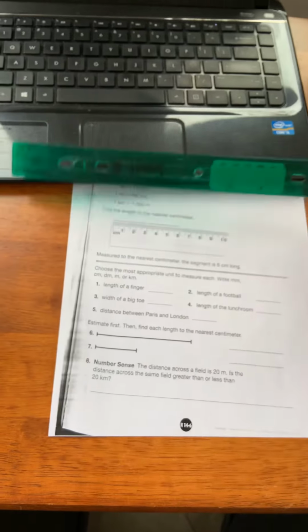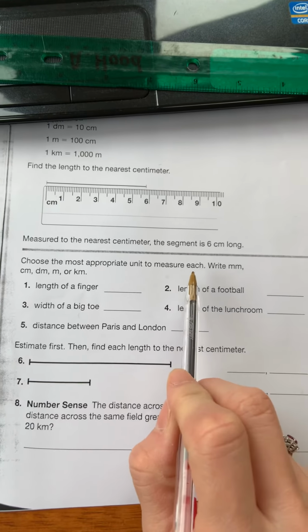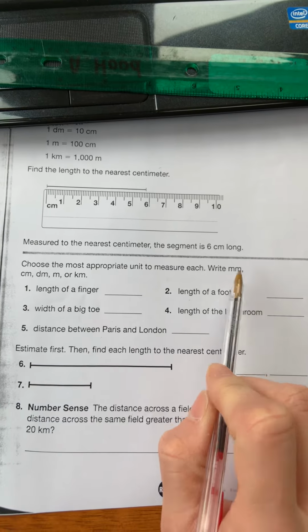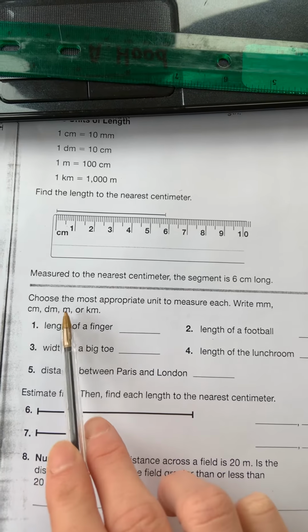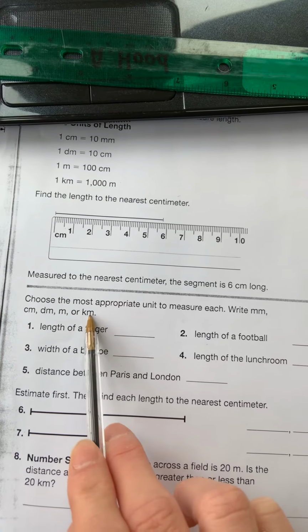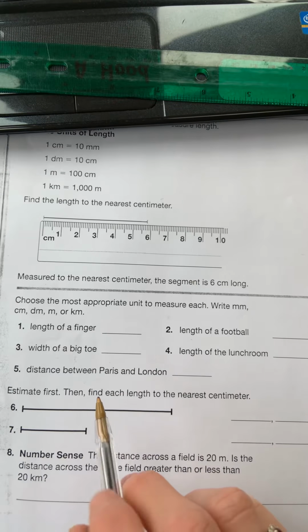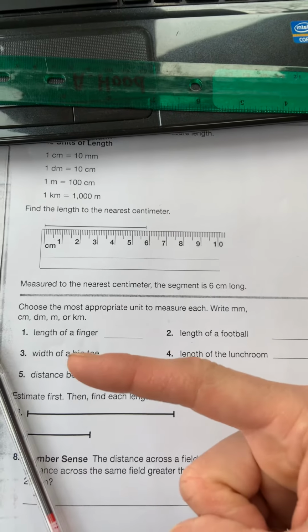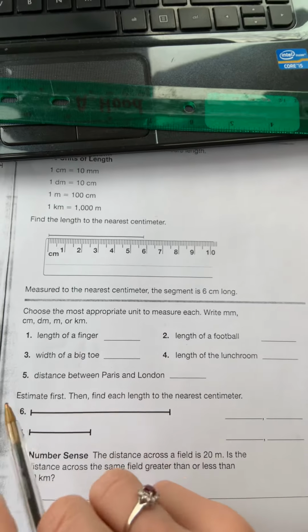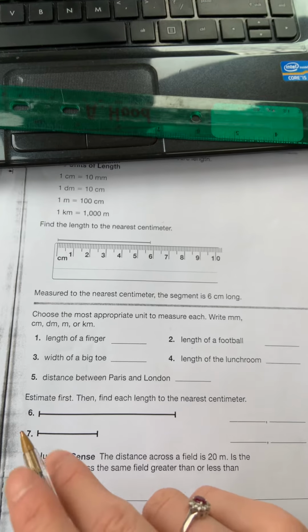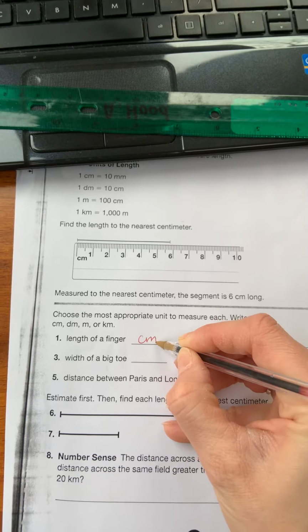Let's look at this. So the reteaching side says, choose the most appropriate unit to measure each. Write mm for millimeters, cm for centimeters, dm for decimeters, m for meter, or km for kilometers. So the length of a finger, think about that and what you would use. And you can't just think about what an adult finger is. It needs to also be all fingers in general. So you guys' fingers are a little bit smaller than mine. And the correct answer for that, hopefully you're thinking, is centimeters.